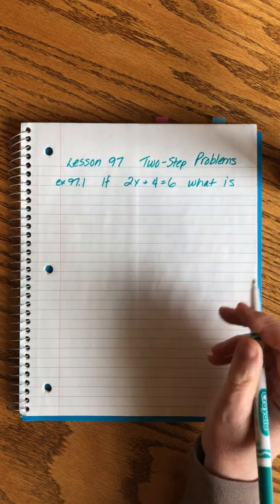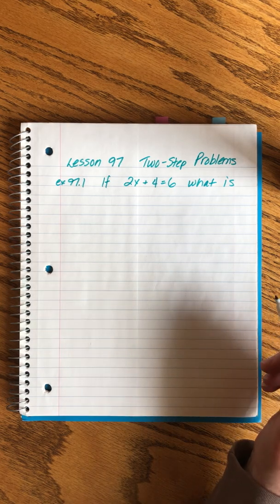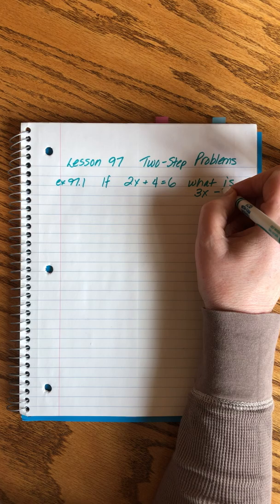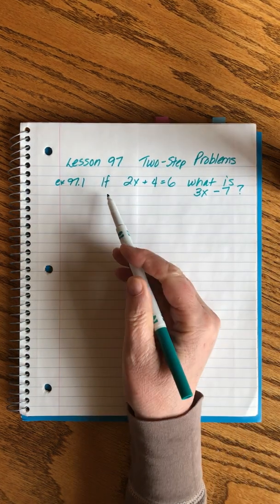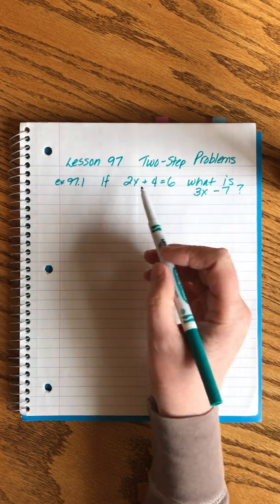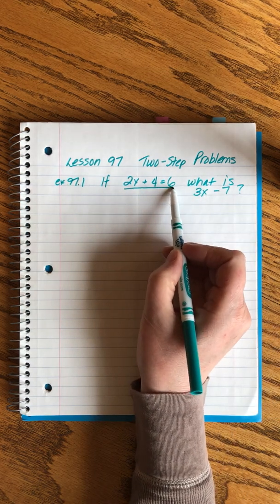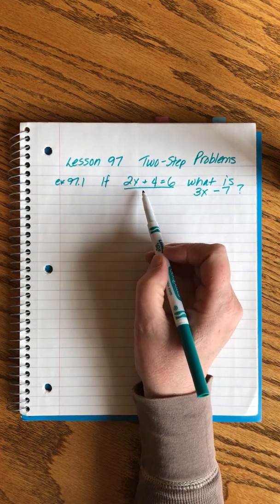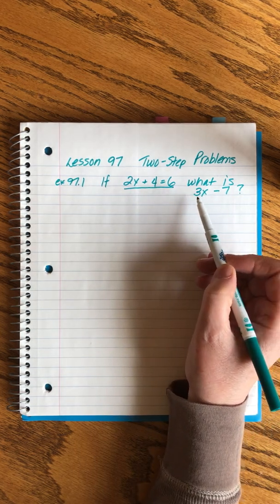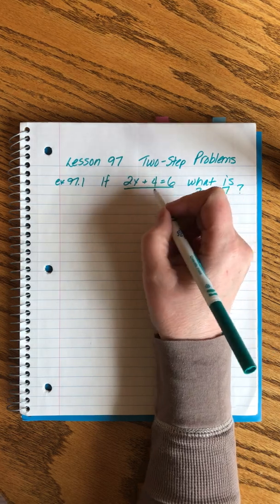There's no story to this. Later we'll have chemistry and physics context. And pretend I could write this all in one line. If 2x plus 4 equals 6, what is 3x minus 7? So what we do here is we take the equation, solve it, get a value for x, and then plug it into that expression. Ready, set, go.